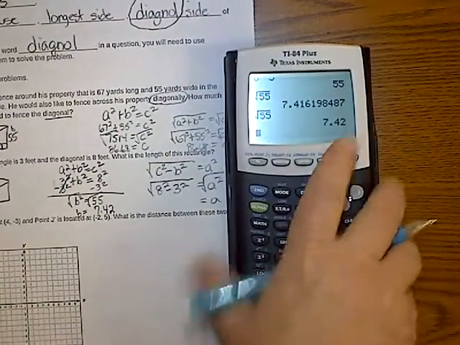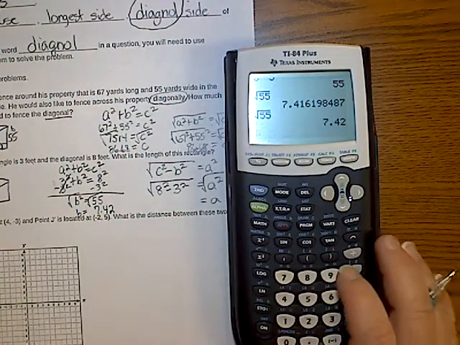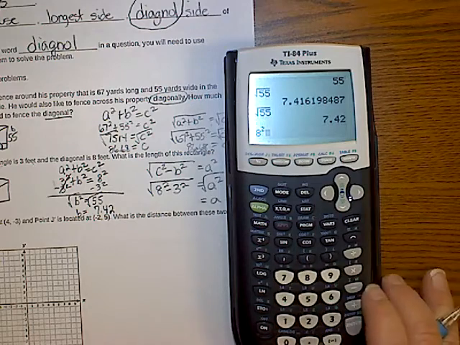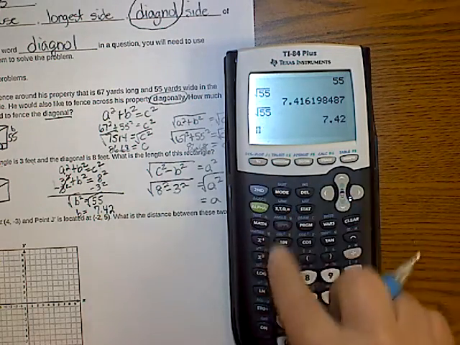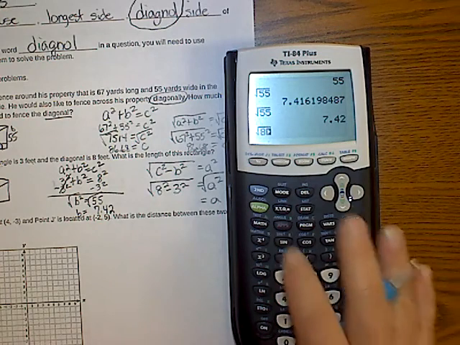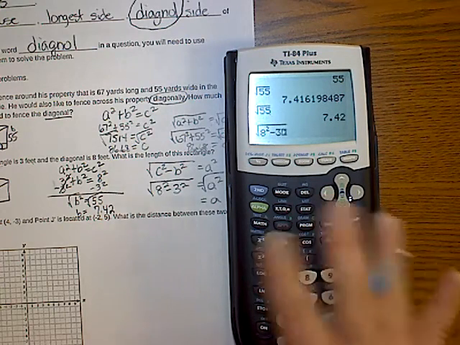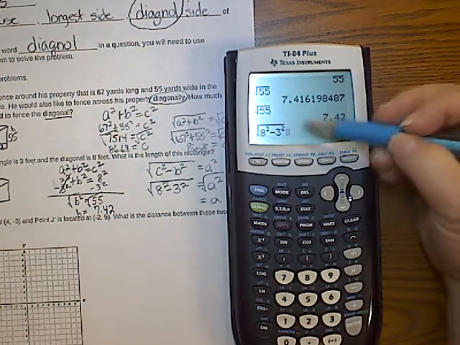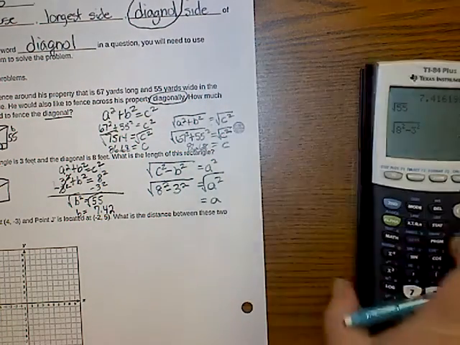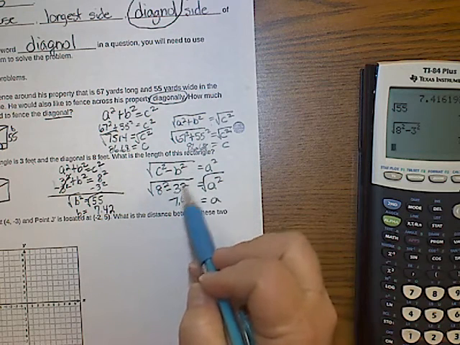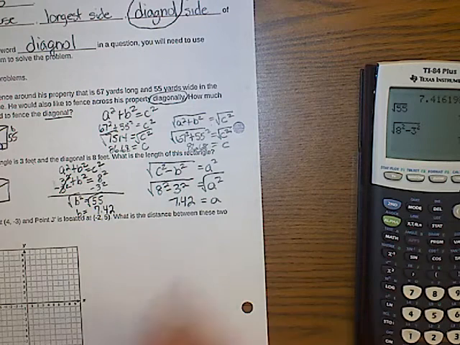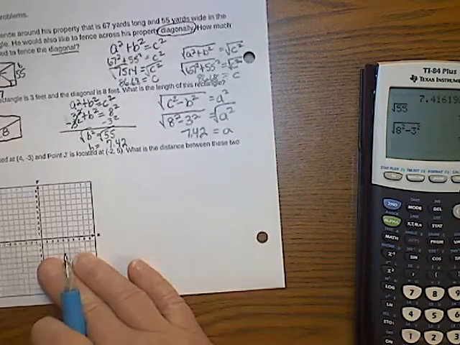And I'm going to come over here and I'm going to do 8 squared minus 3 squared, and I'm going, I forgot, second square root, 8 squared minus 3 squared. Get out from underneath that square root symbol, hit enter, 742, same answer. And I could have done this one as A or this one as B. It doesn't matter. The legs are interchangeable. It's just C that matters, which it always has to be C. Okay, the diagonal always has to be C.